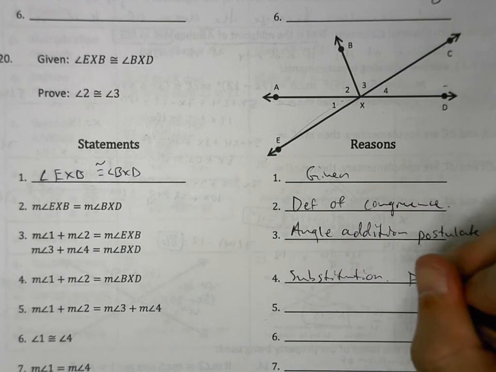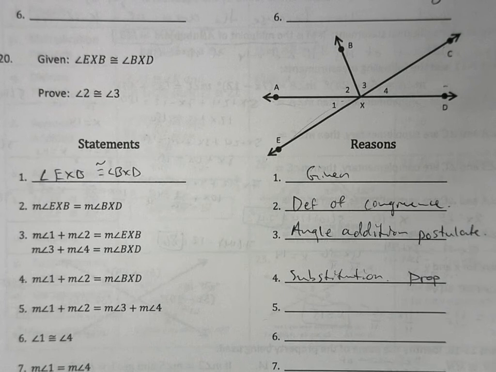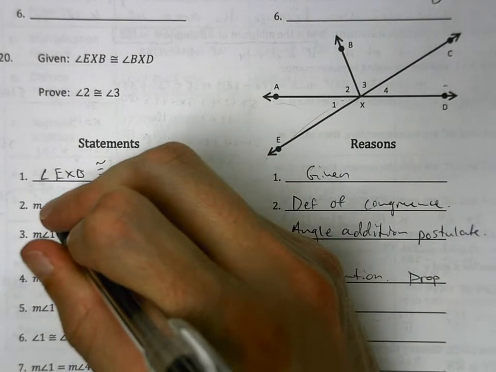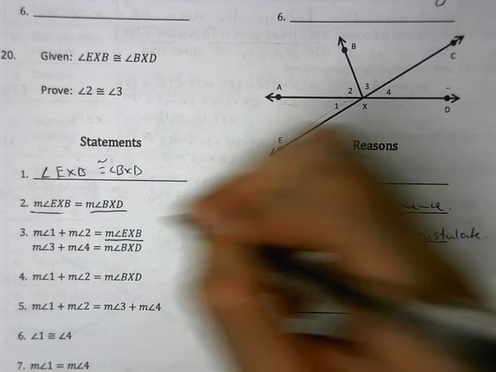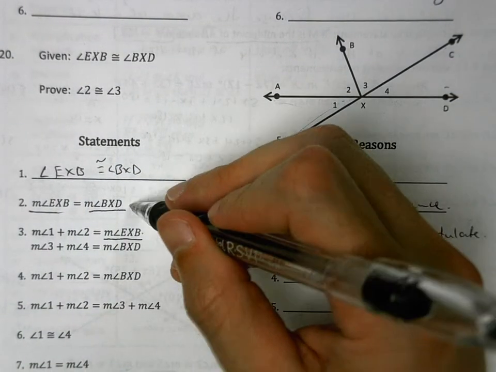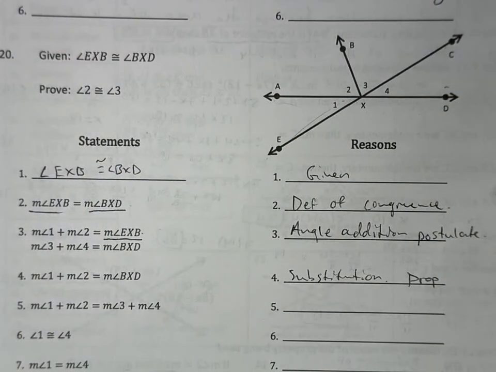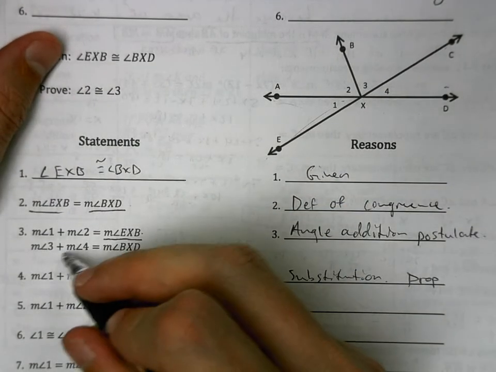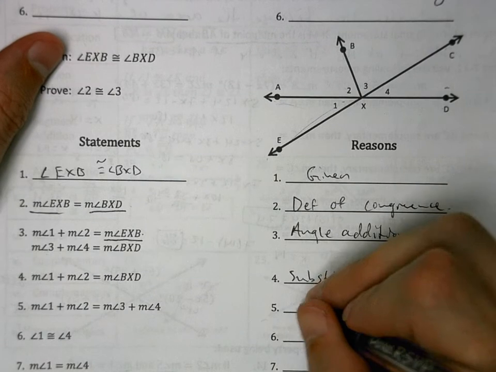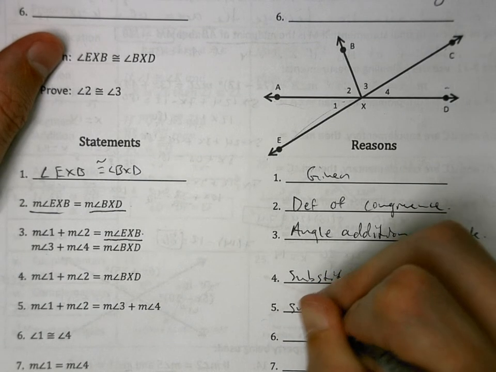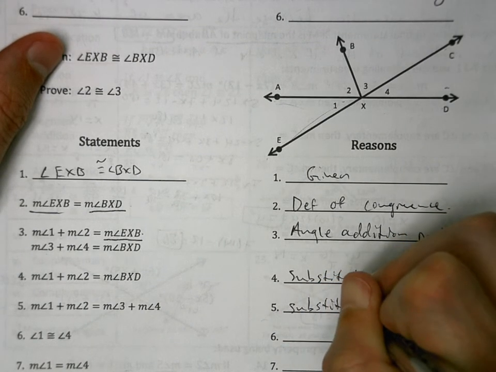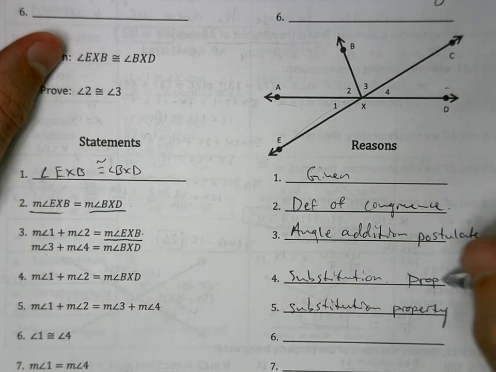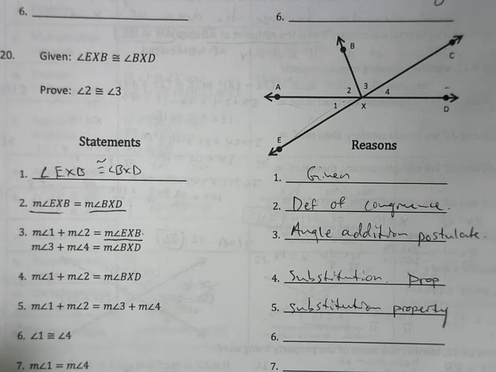Because it's said up in the original problem, it said 1 plus 2 equals EXB, but EXB is equal to BXD, so I'm replacing EXB with BXD. Okay. Now we're replacing BXD with angle 3 and angle 4. So that's another substitution property. For number 4, you might have been able to call it the transitive property.